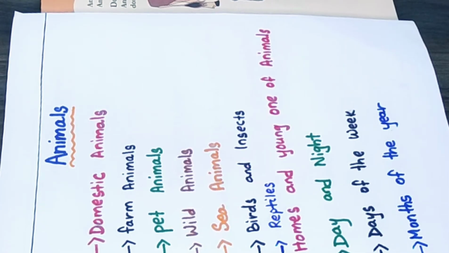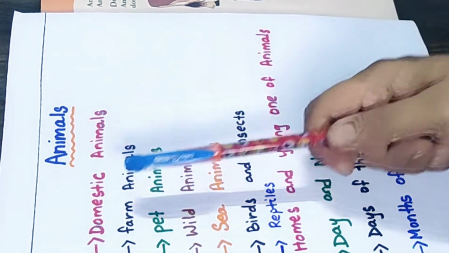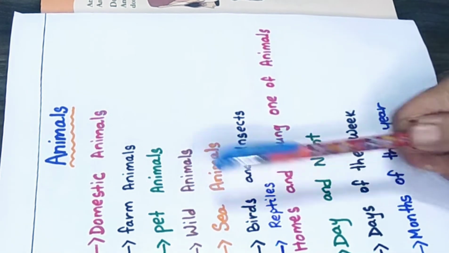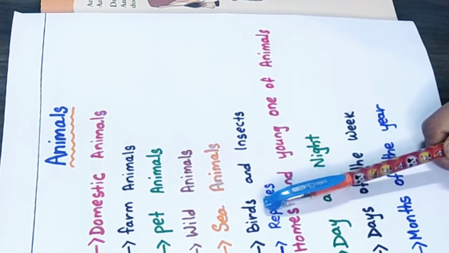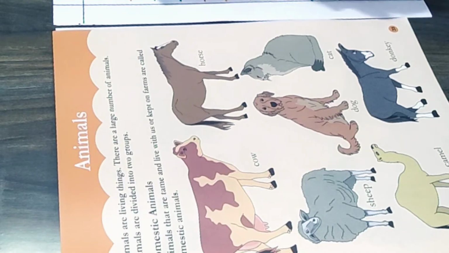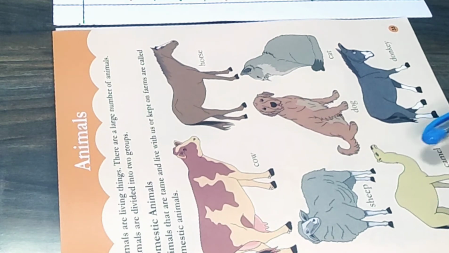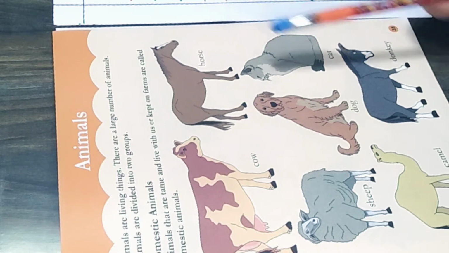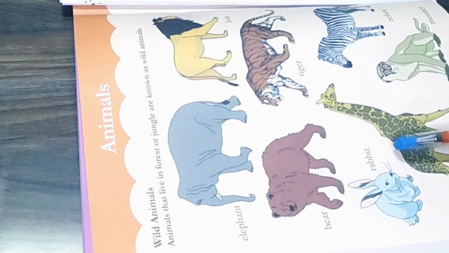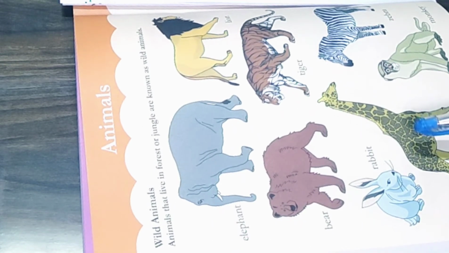The child needs to know the names of different types of animals like domestic animals, farm animals, pet animals, wild animals, sea animals, birds and insects, reptiles. In domestic animals, the child needs to know animals that are kept on farms are called domestic animals. And in pet animals, the child needs to know animals that are tame and live with us are called pet animals. In wild animals, the child needs to know animals that live in forest or jungle are known as wild animals, and the child needs to know a minimum of 10 wild animal names.